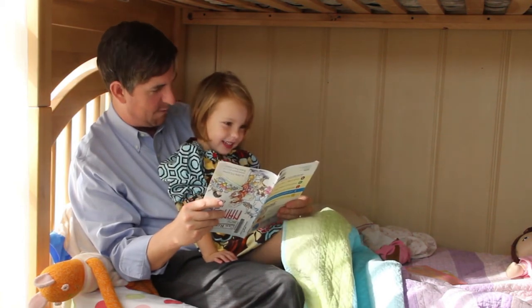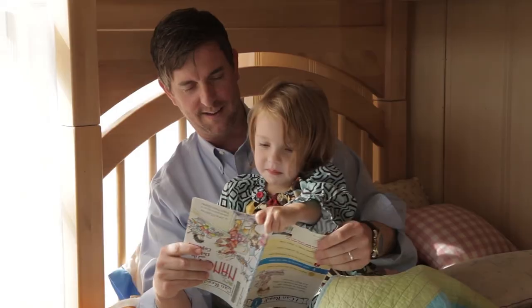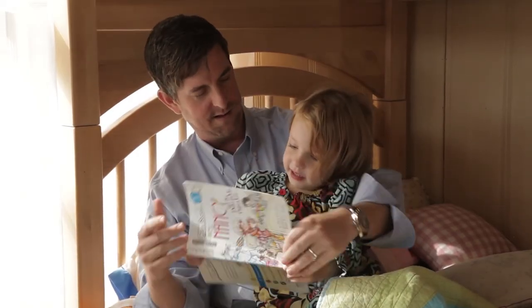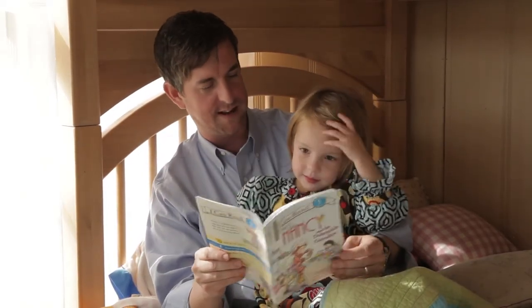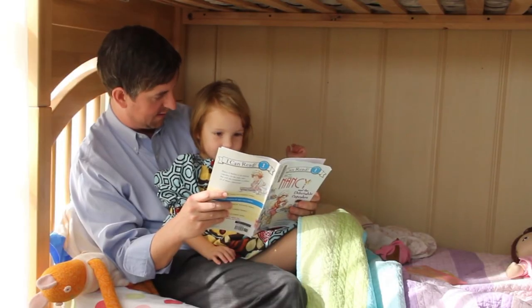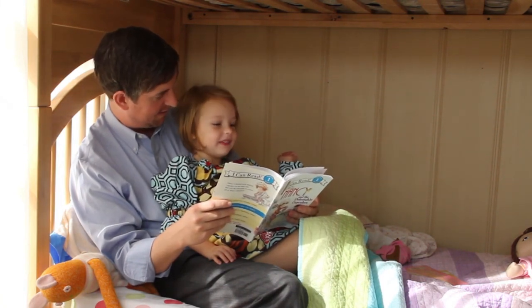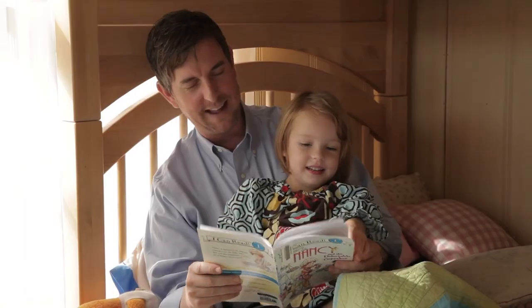No, Daddy. What's wrong with it? It's upside down. Oh, it's upside down. How do you know that? Because the words and the pictures are upside down, aren't they? Okay, let's start reading it from right here. No. What? Why can't I read it from here? Because it's at the beginning. It's not the beginning. It's in the middle.